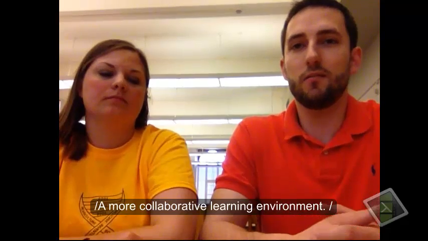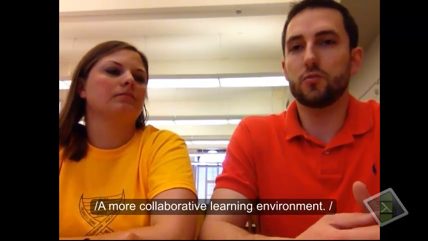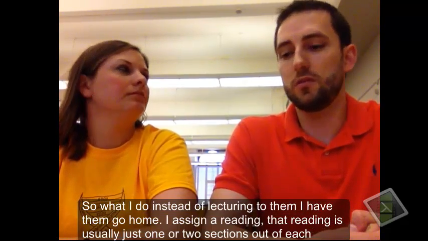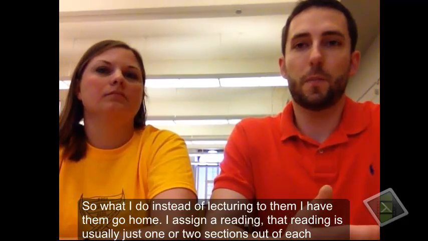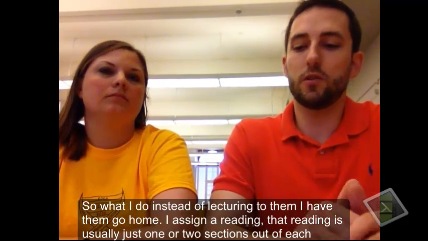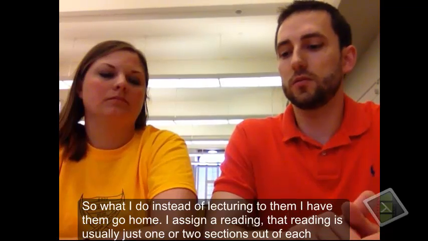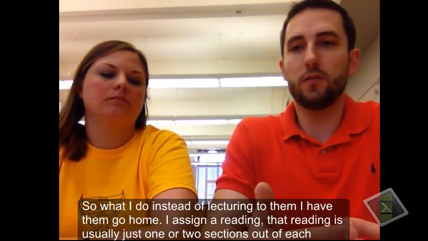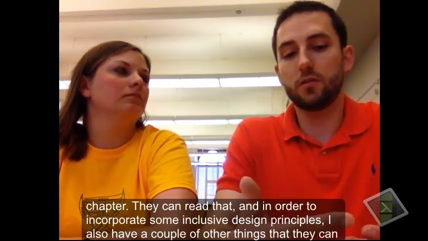And a more collaborative learning environment. So what I do is, instead of lecturing to them, I have them go home. I assign a reading. That reading is usually just 1 or 2 sections out of each chapter. They can read that. And in order to incorporate some inclusive design principles, I also have a couple of other things that they can do to learn the material.